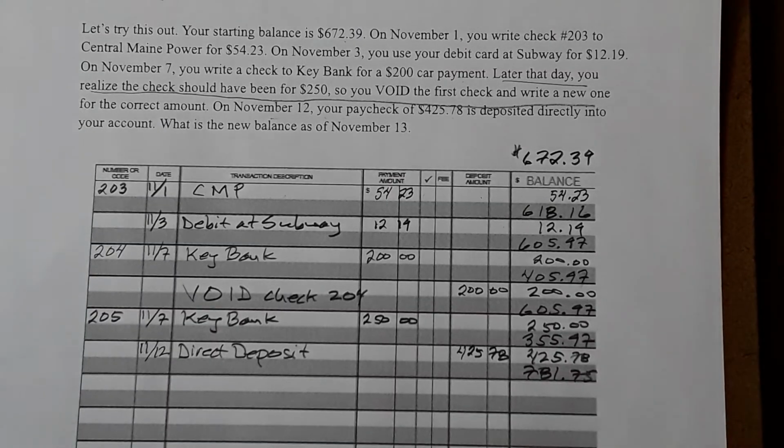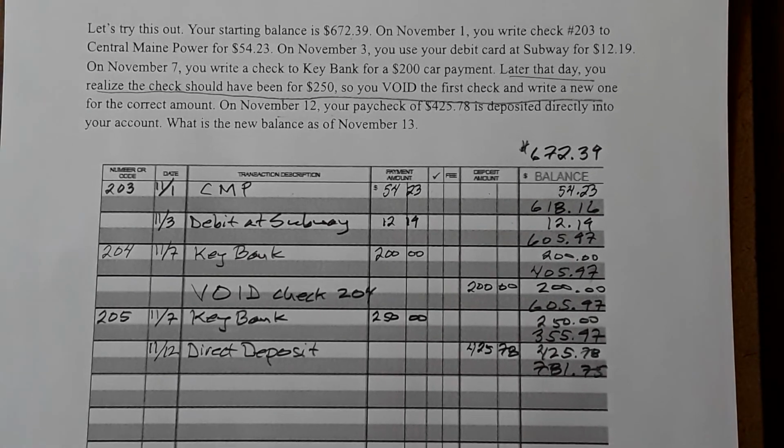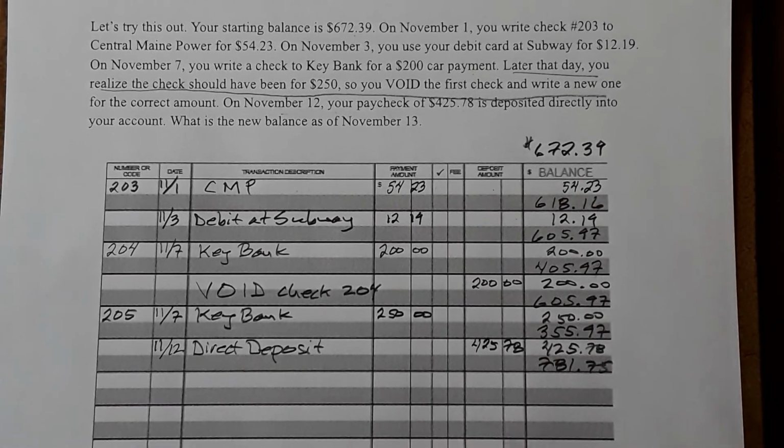So that is how to keep a check register. There'll be some practice with this. Actually, both the writing checks, I think, but probably mainly keeping a check balance so you can keep track of what your account looks like.